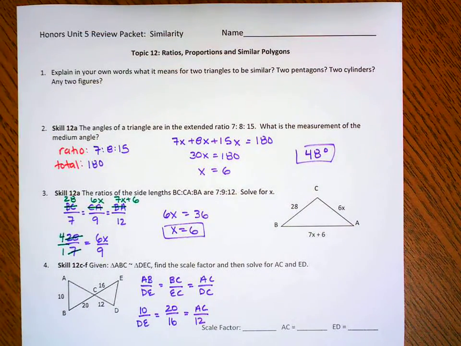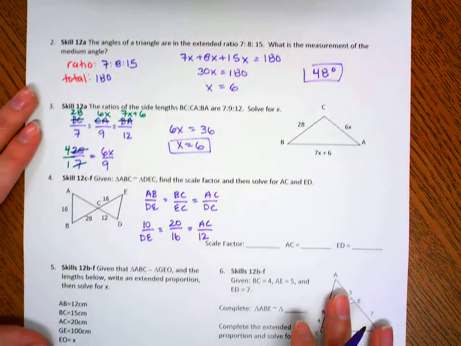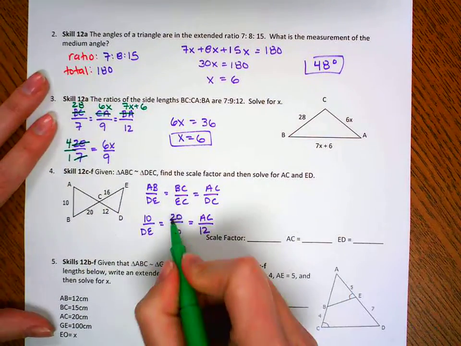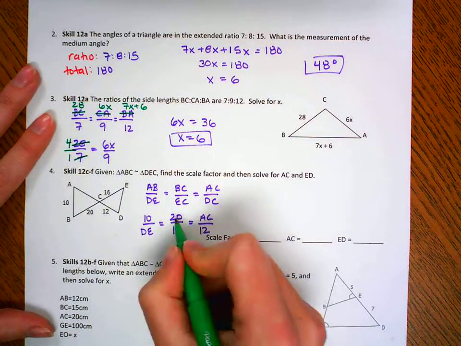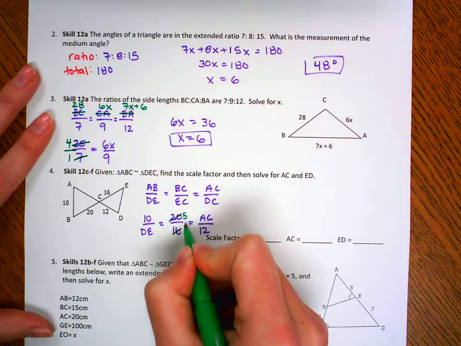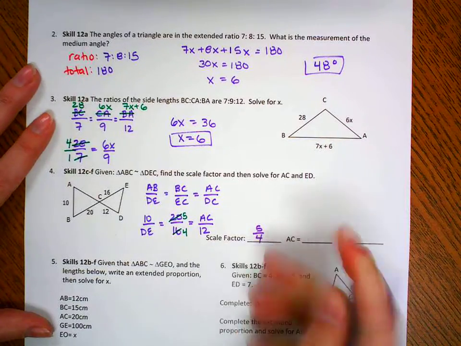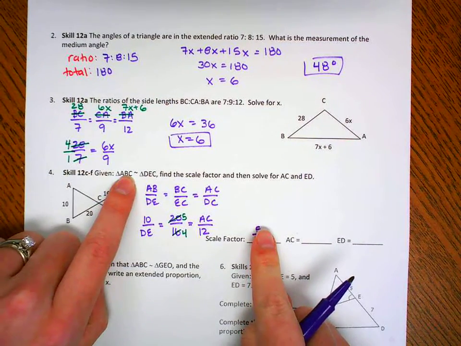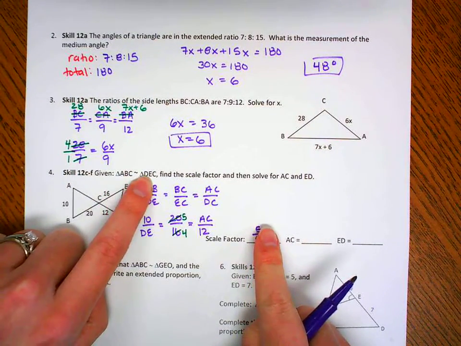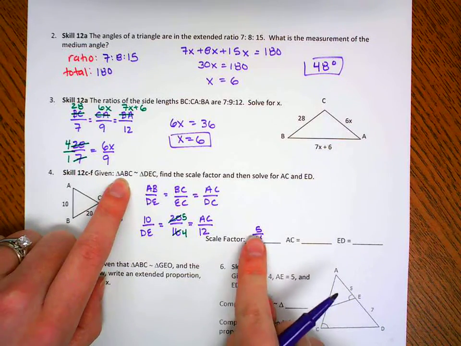Well, to find our scale factor, we're going to use the only one that has numbers in it. Well, that's going to be 20 over 16. Well, if I simplify 20 over 16, I get 5 over 4. So my scale factor is 5 over 4. And I always want to put the number on top that goes with the first one listed. So I do these over these. This is the bigger triangle, so the bigger number over the smaller number.